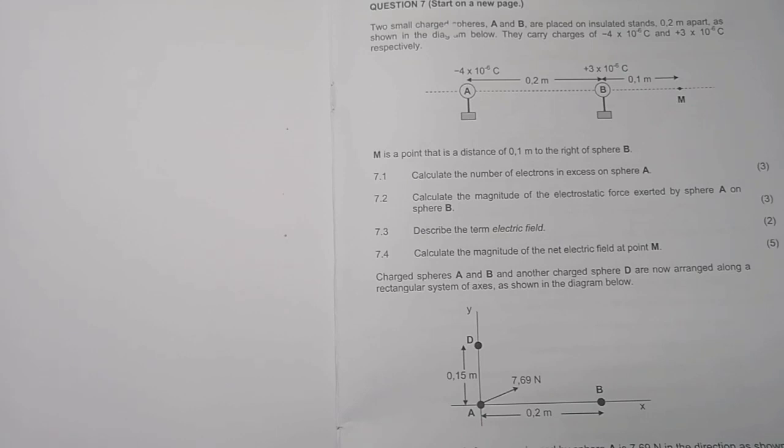Before I start answering the question, just keep in mind that every time we look at charges, when I've got a negative charge, like this one of A, it simply tells us that we've got electrons in excess. It means there are more electrons than protons.